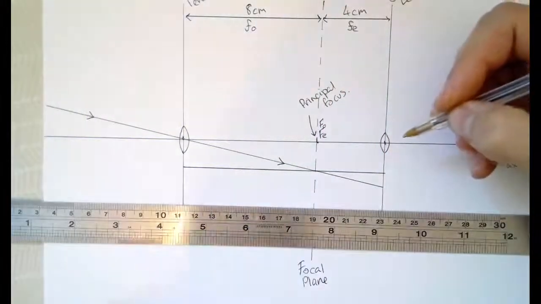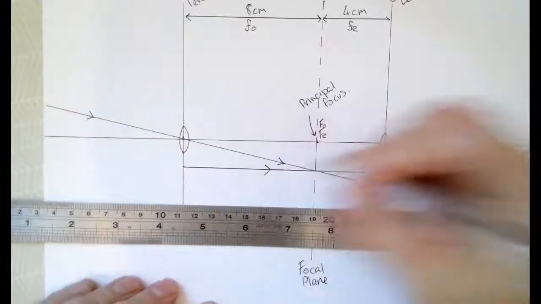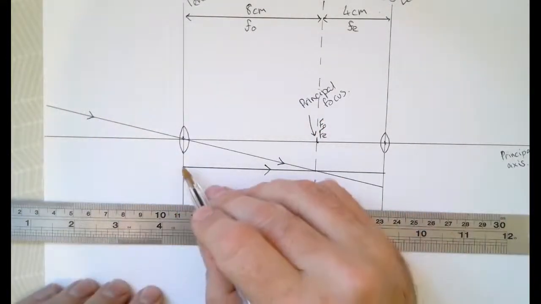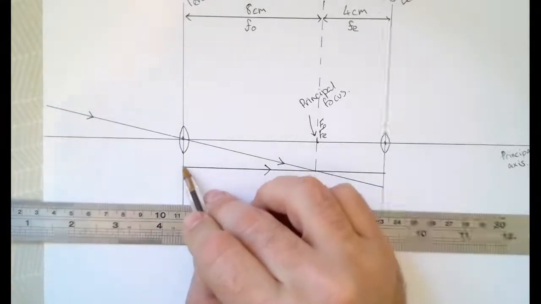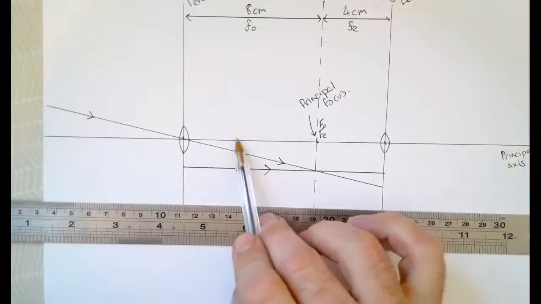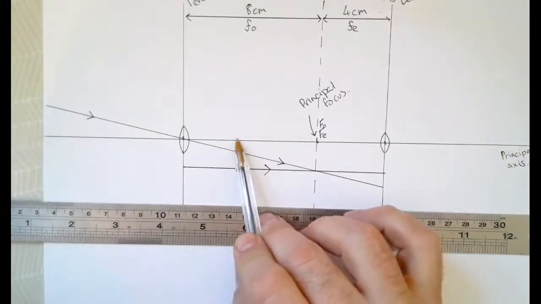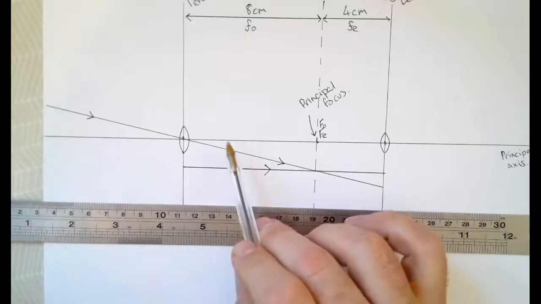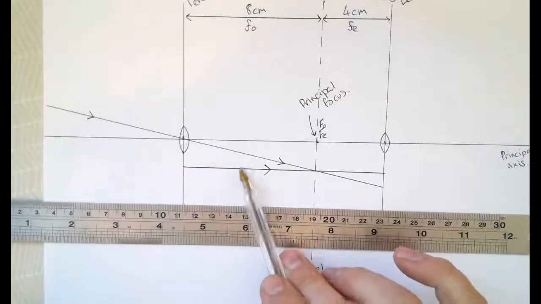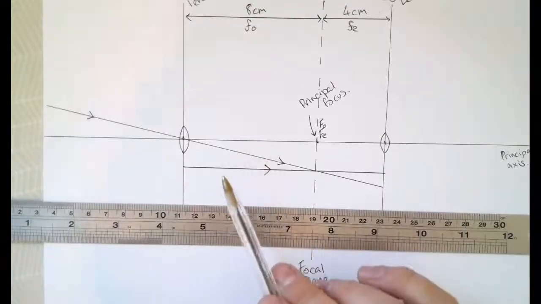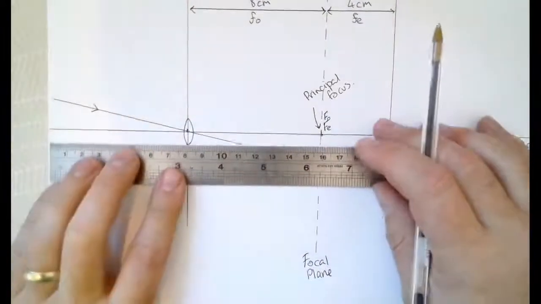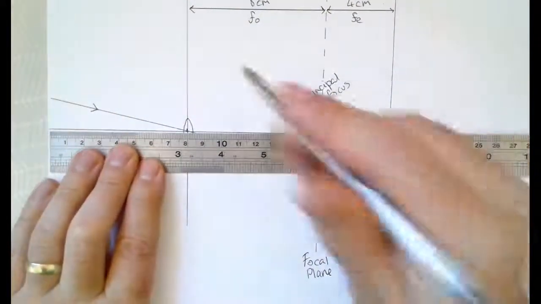So that's our second ray of light travelling through the inside of the telescope. Now, when we looked at rays of light yesterday, if they enter a lens parallel to the principal axis, they're going to travel through the principal focus. And the opposite is also true. So if a ray of light exits a lens parallel to the principal axis, that means that it must have travelled through the focal point. And the focal length of this lens was 8 centimeters.